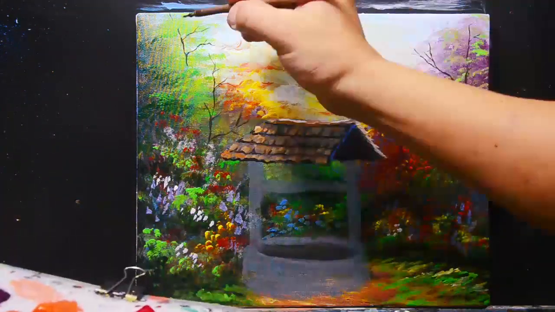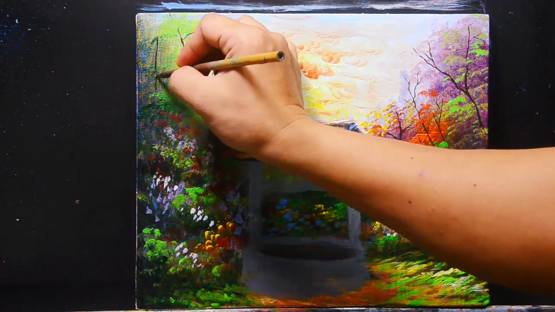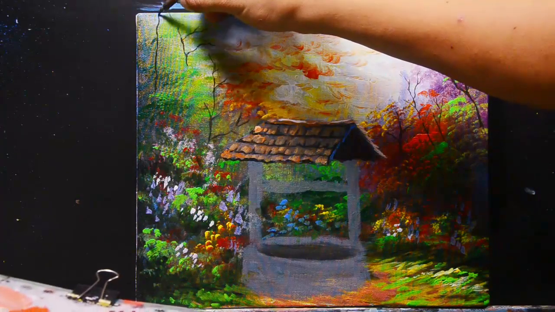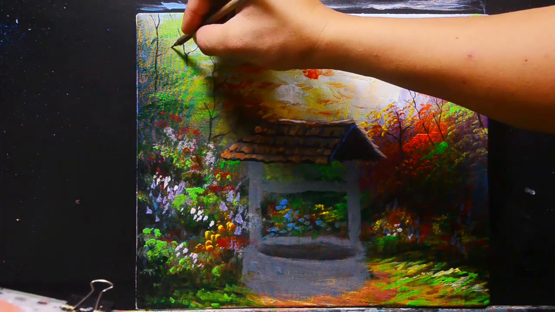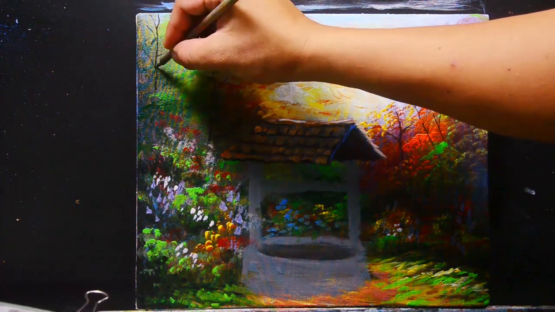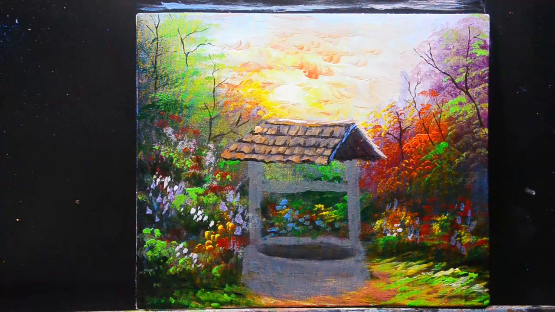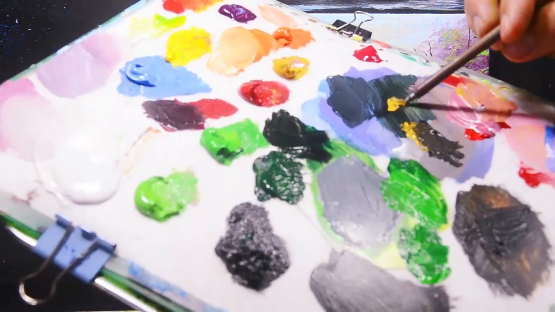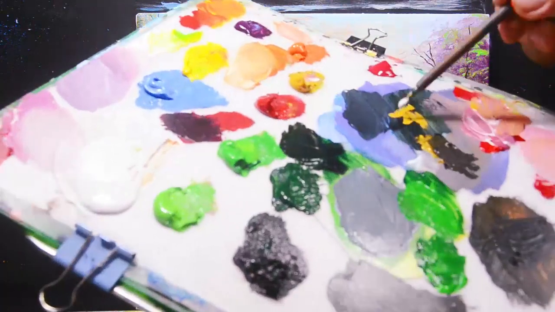Just looking good. Let's continue adding this here. Just looking good in that area there. Then I'm going to mix the color of the Rushina and also the titanium white.